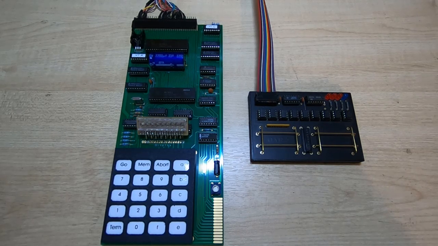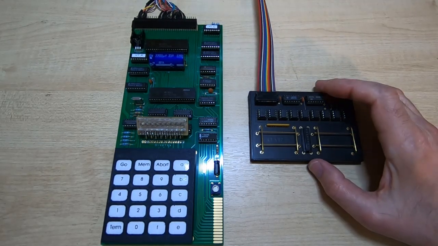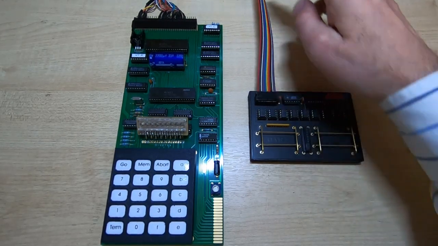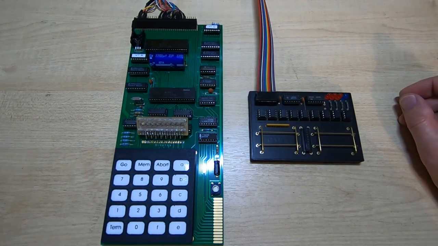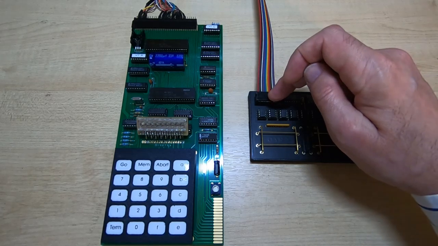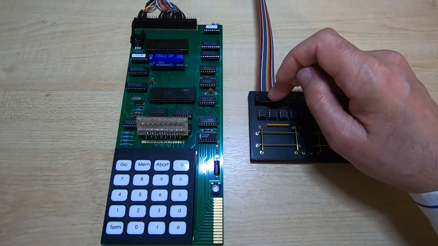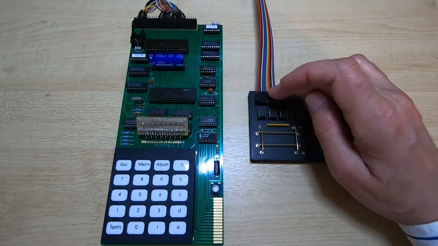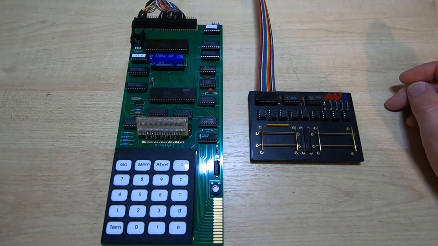So we now have the OP-80 connected to the Mark 14. I made the interconnections as I indicated. Port A is connected to the data lines on the OP-80, and the various bits that I identified are connected to the appropriate bits on the OP-80.